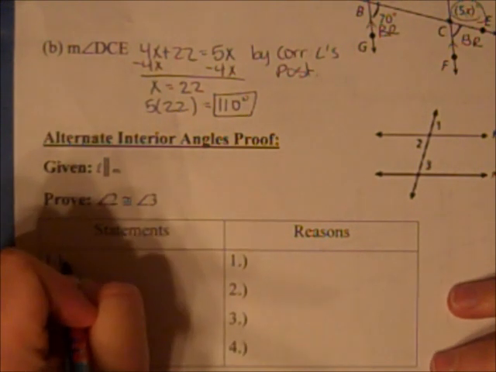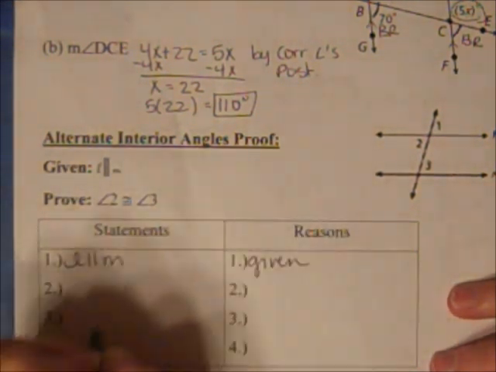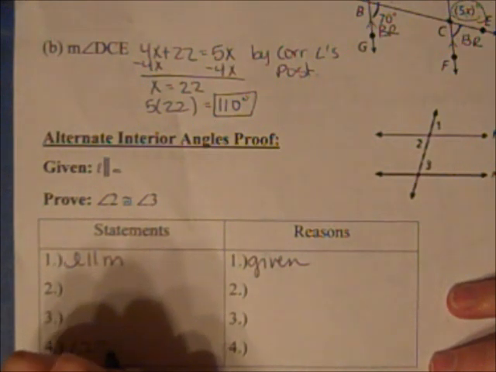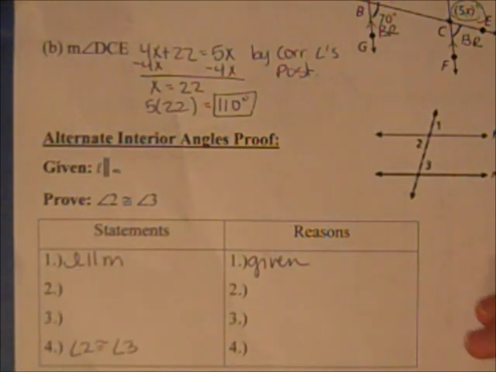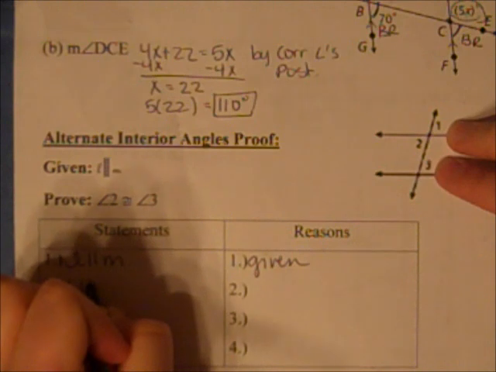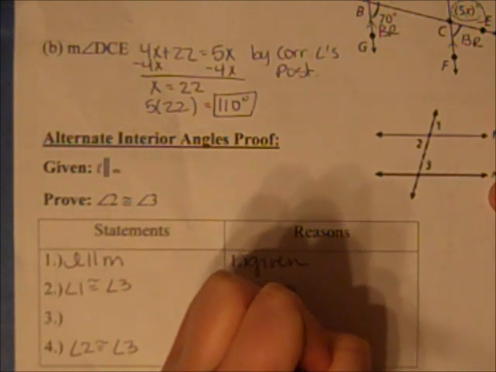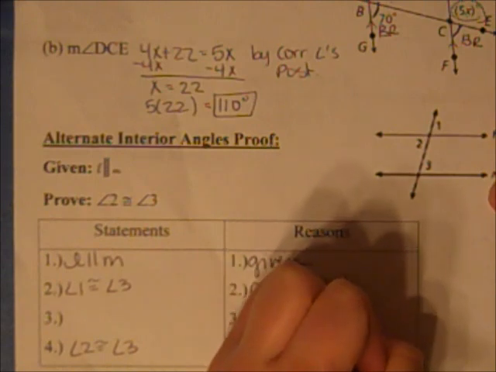So we're given that L is parallel to M, and I want to prove that angle 2 is congruent to angle 3. Okay, so two things that I know from looking at this picture. One of them I just learned just now. I know that angle 1 is congruent to angle 3 because of that corresponding angles postulate.